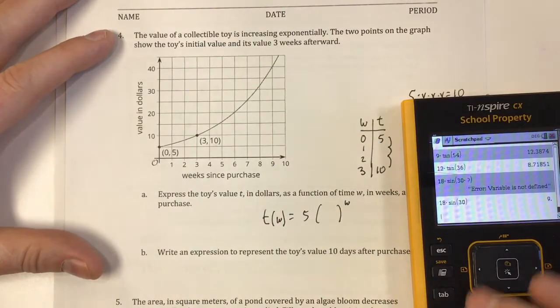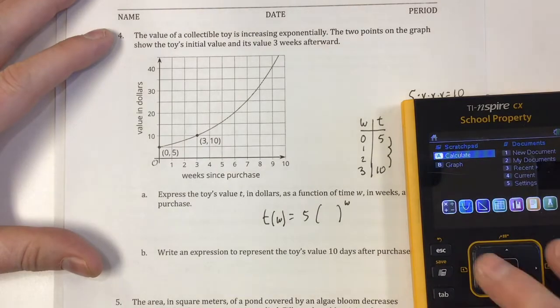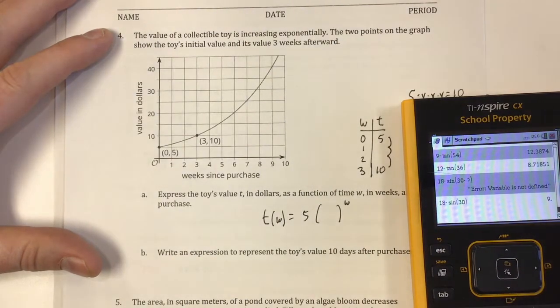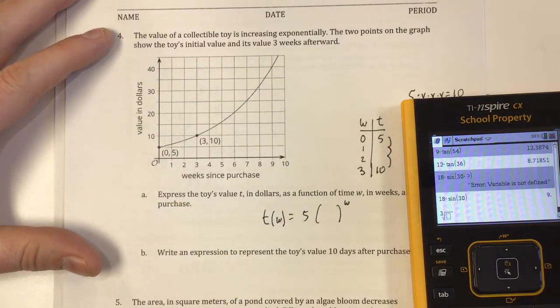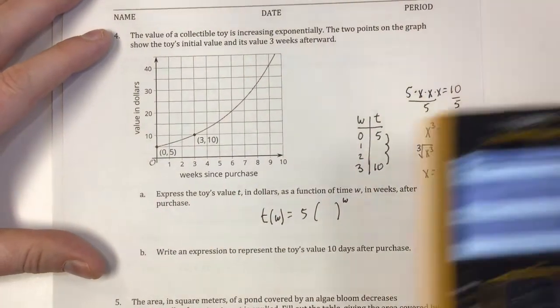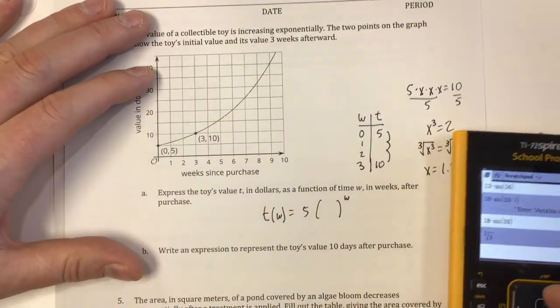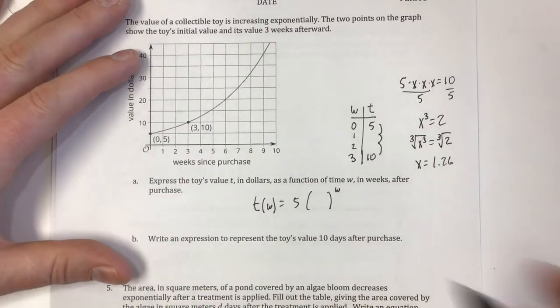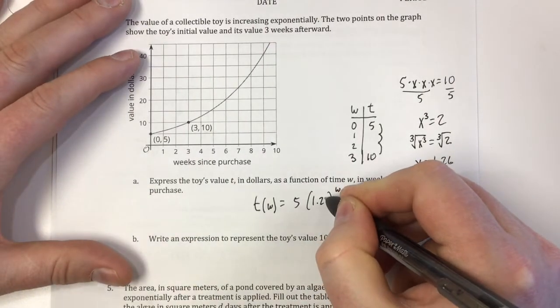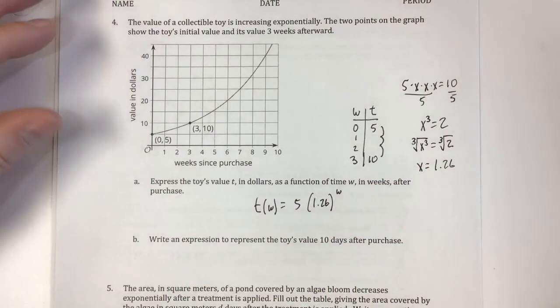I don't know what that is off the top of my head, so we're going to use the calculator. The cubed root of 2 is 1.26. We'll round to 1.26. So that means our growth factor is 1.26 for the number of weeks.